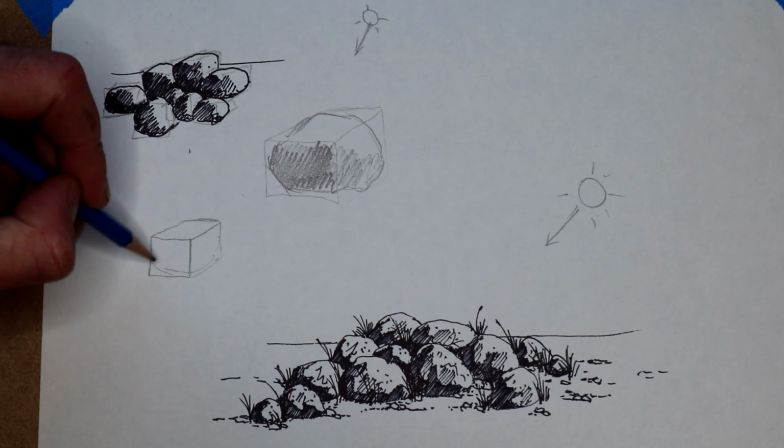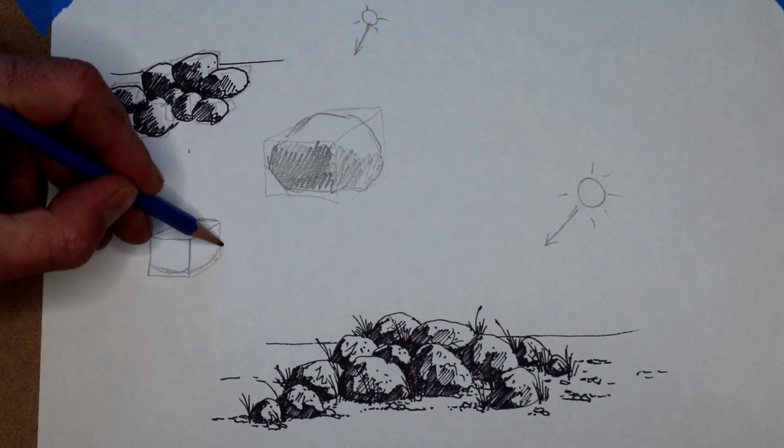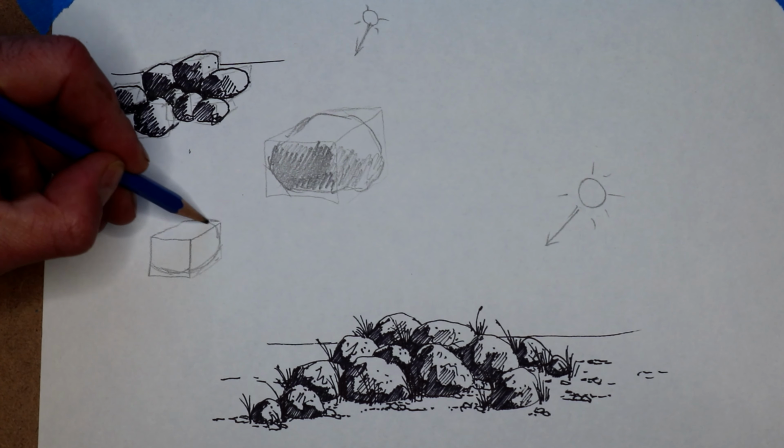I'm just reiterating the rock inside the cube. There you go.